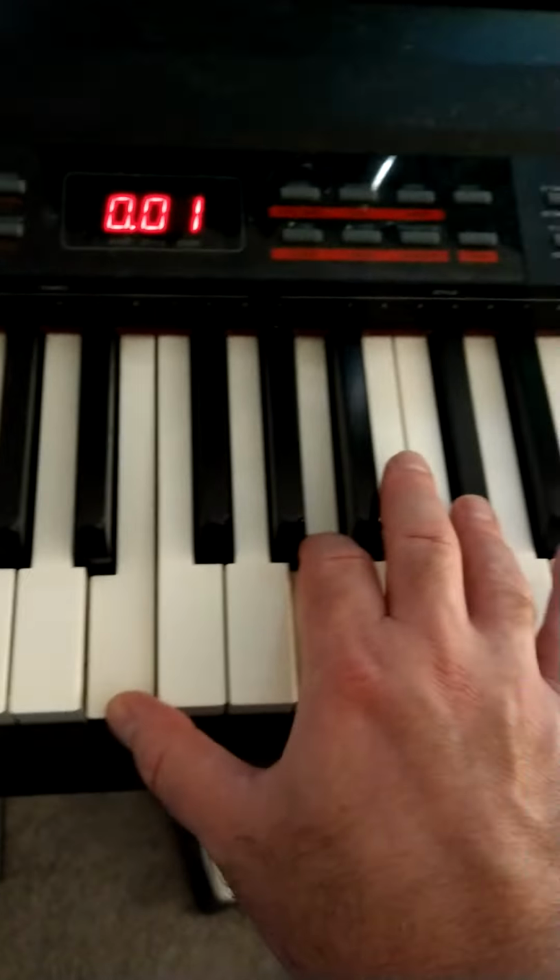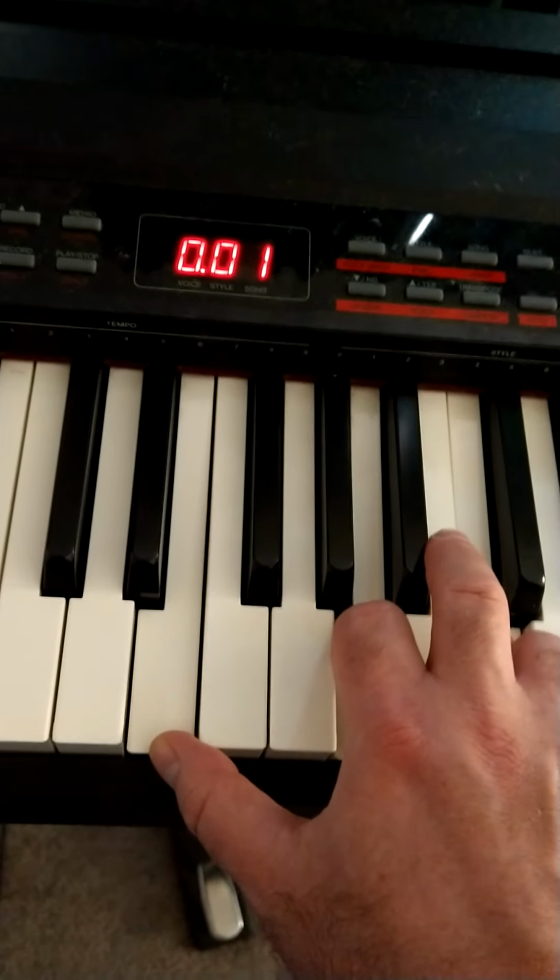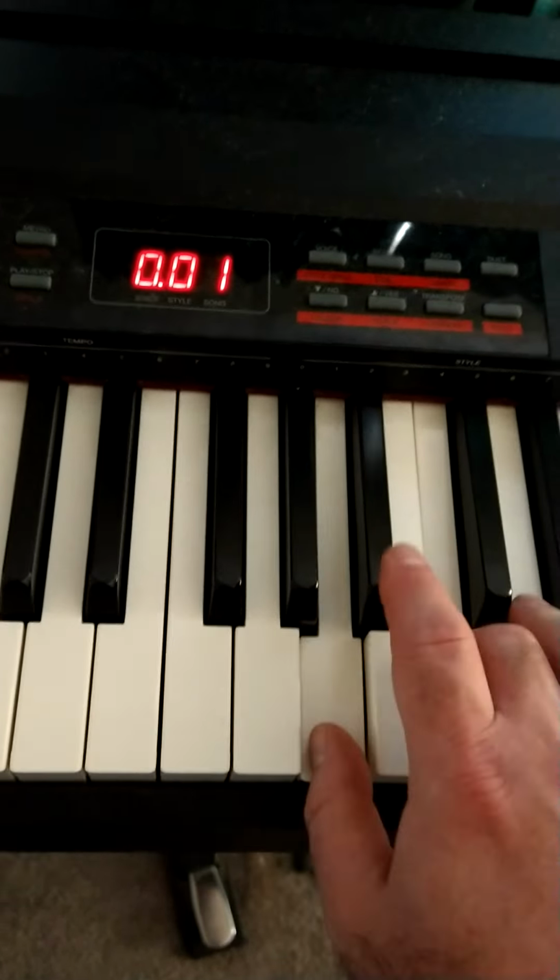Then minor, we could do 1, flat 3, 5. There's your A minor root position. First inversion, flat 3, 5, 1. 5, 1, flat 3, second inversion, root position A minor.